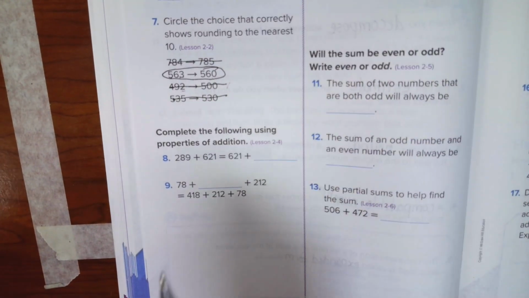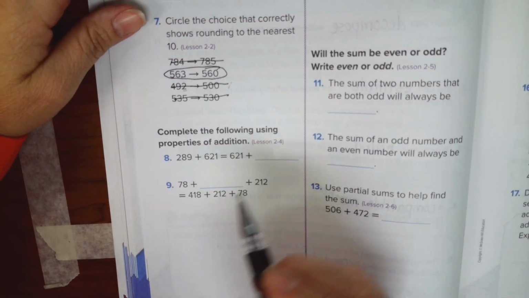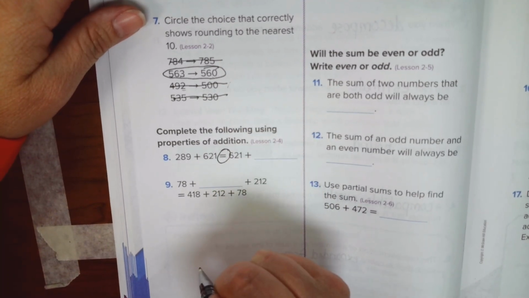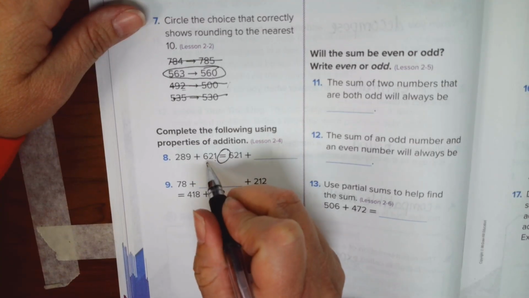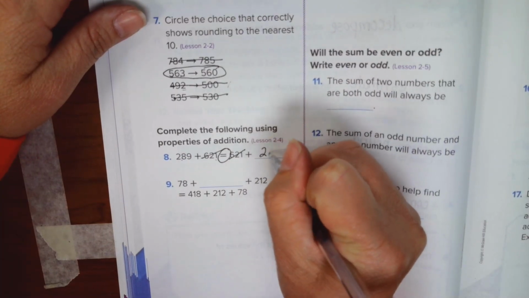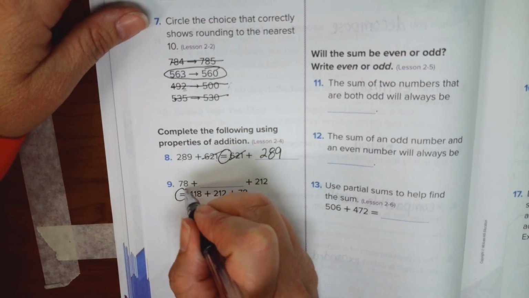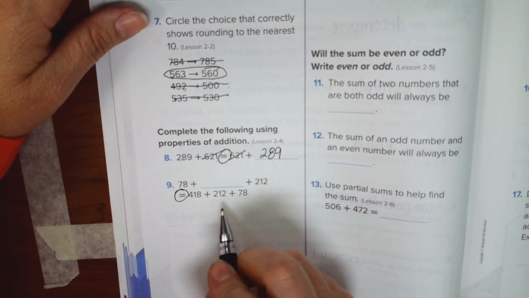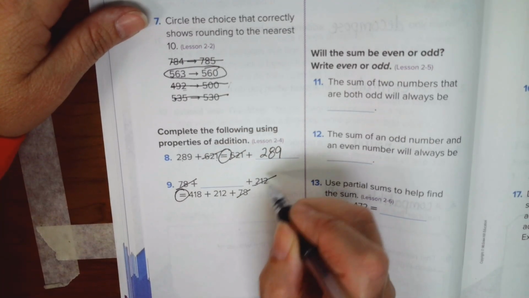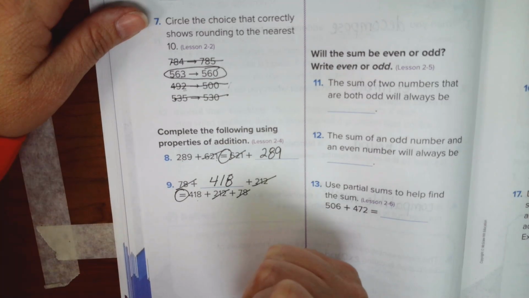Number 8. It says, complete the following using properties of addition. So we're using properties of addition. So if we look at this, we know that equal sign means it's balanced. So if we have 621 here, there's 621 here. So the other one has to be 289. Now looking at this one, here's our equal sign. So what is before the equal sign has to be the same as what's afterwards. So 78, 78. 212, 212. So therefore, 418 is the only one that needs to go there.